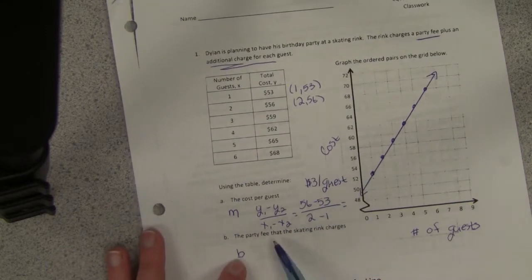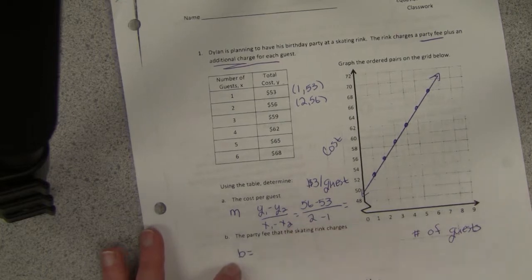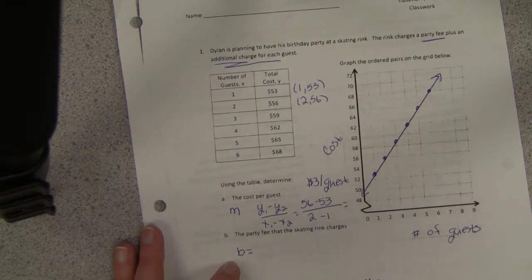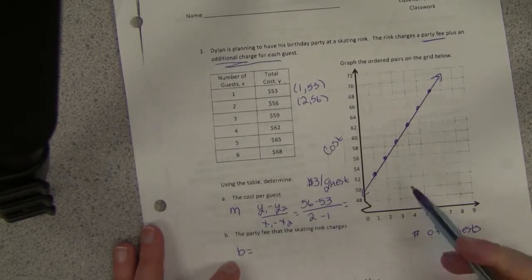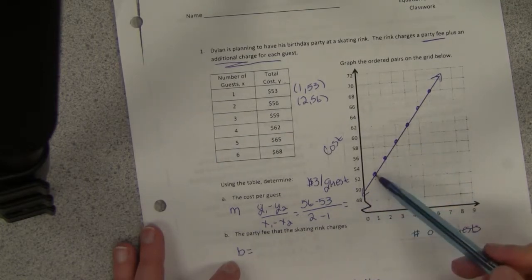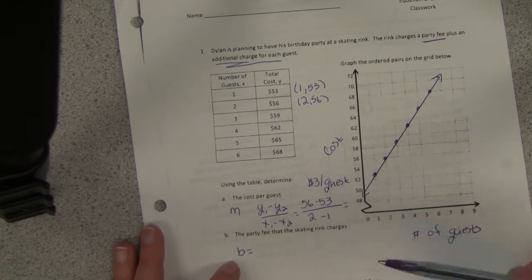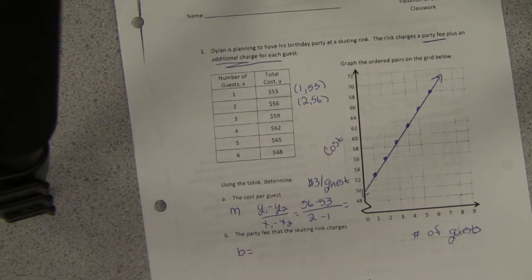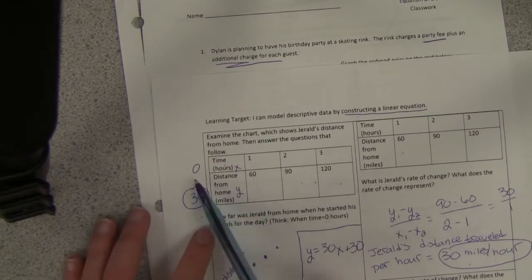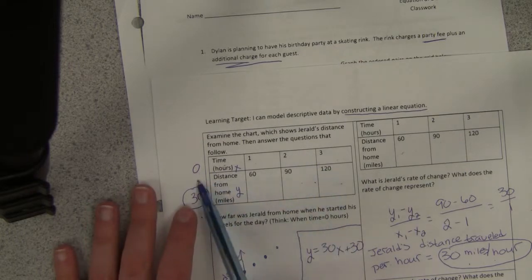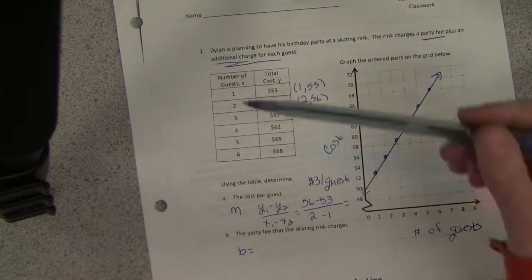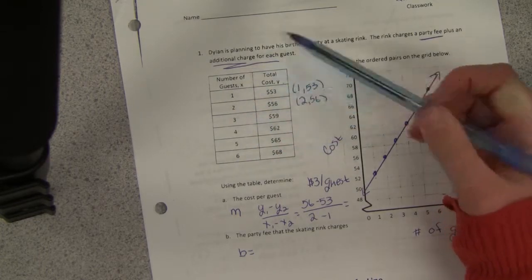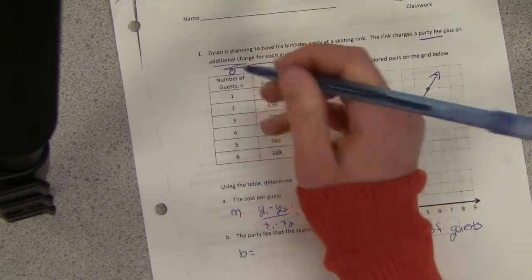So now that that's established, the party fee. The party fee is our initial condition. How much does it cost, regardless, how much does it cost if no one comes to this party? Okay, you can kind of look at your graph. We just extend the line a little bit from our last point and get an idea, or we can look at our pattern. Okay, so remember, before, to find our initial condition, we have to look for where x equals 0. Sometimes we need to add on. Do we have an x equals 0 here? We do not. So that means I need to add on a row up top.